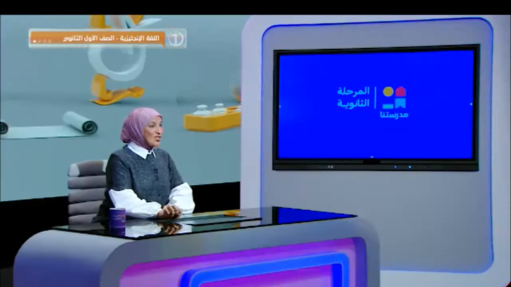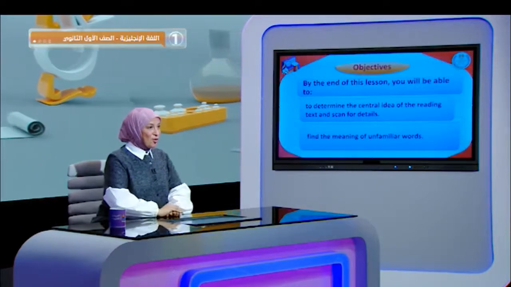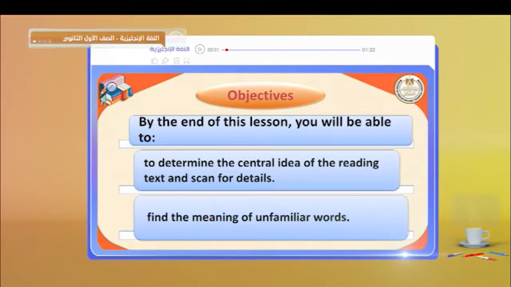Okay, let's start our lesson today. What are the objectives of our lesson today? By the end of this lesson, you will be able to determine the central idea of the reading text and scan for details. You're going to find the meaning of unfamiliar words.